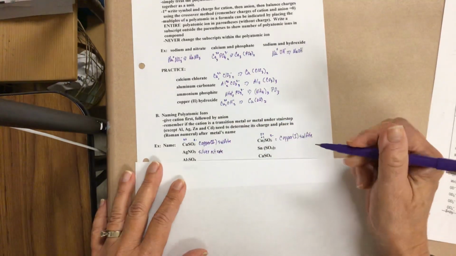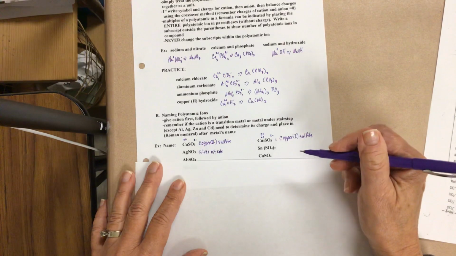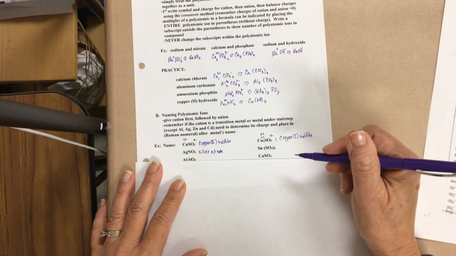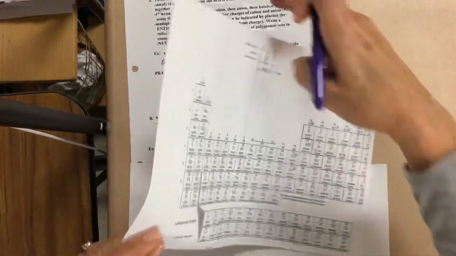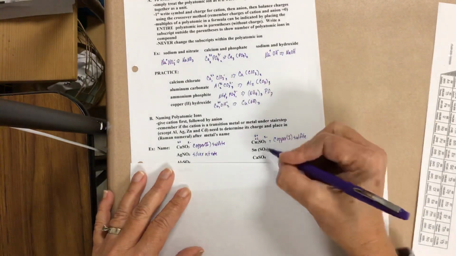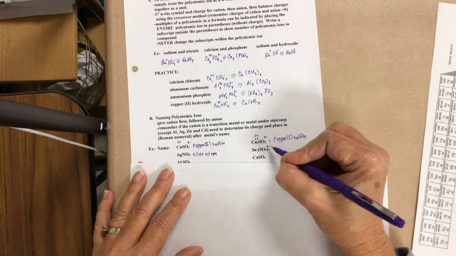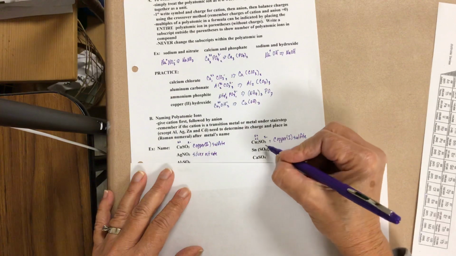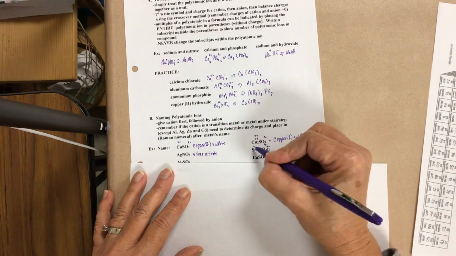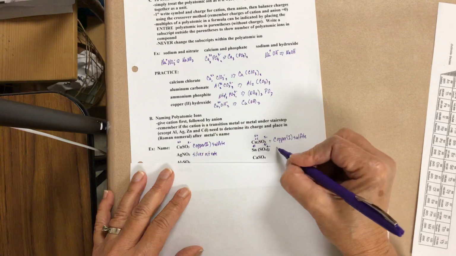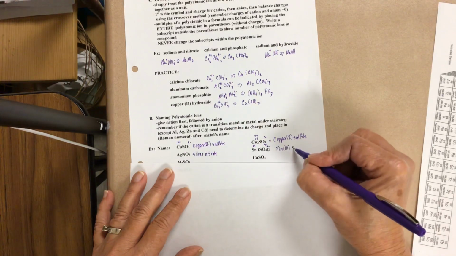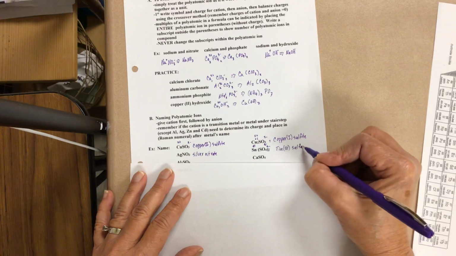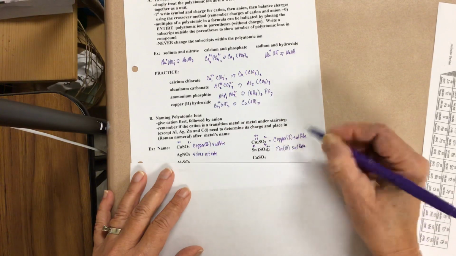Okay, now put the video on pause for a second and see if you can complete the other ones. Okay, so hopefully you realize that Sn is one of the elements. It's under the stair step. You've got to give it a charge. So you're going to look at sulfate. Sulfate is a 2 minus. You have 2 sulfates, so 2 times 2 minus is a 4 minus. So this side has to be a 4 plus, so you're going to name this tin(IV) sulfate.